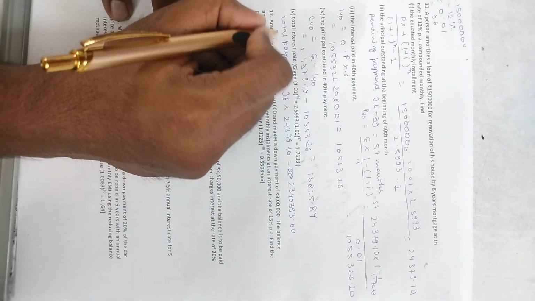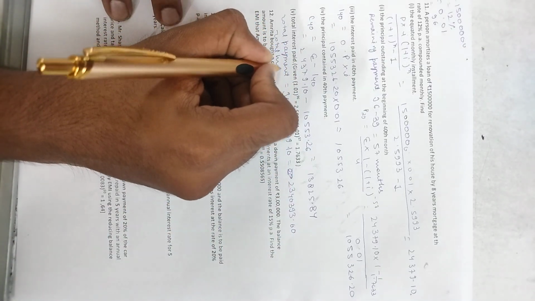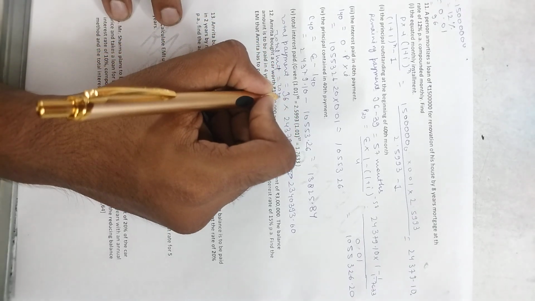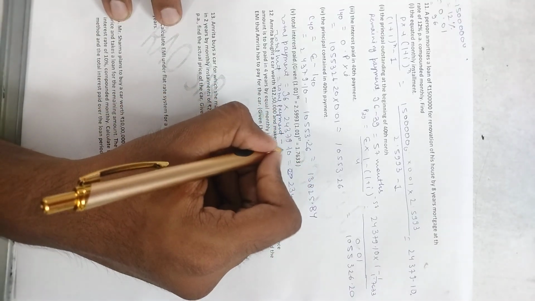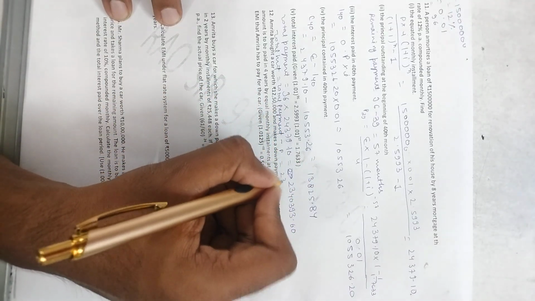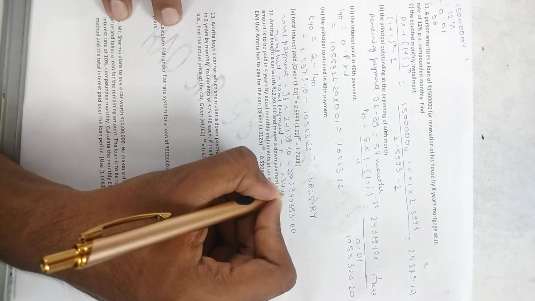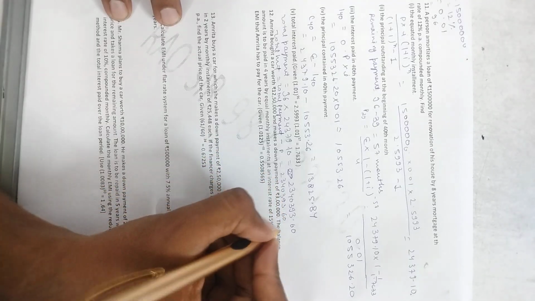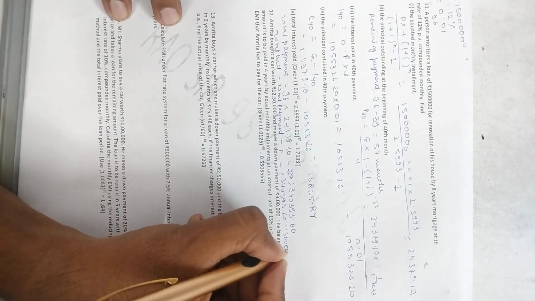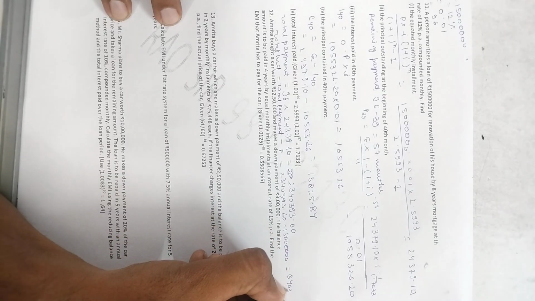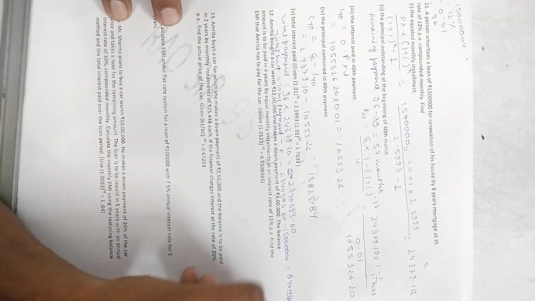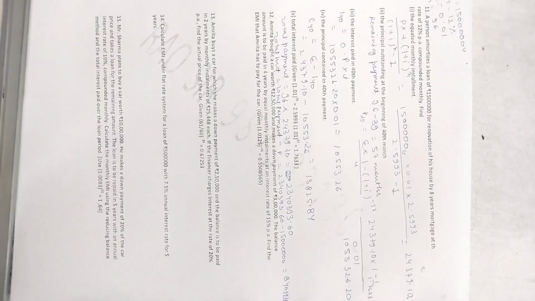Now we need to write: total interest is equal to total payment minus P. So total payment is 23,40,393.60 minus 15 lakh, which is equal to 8,40,393.60. You can also see it in the exercise answer.